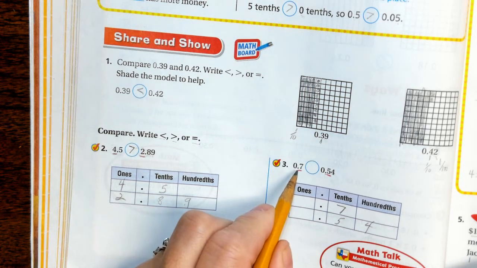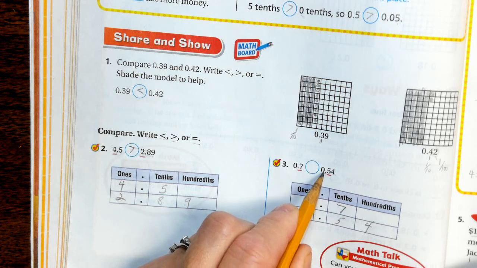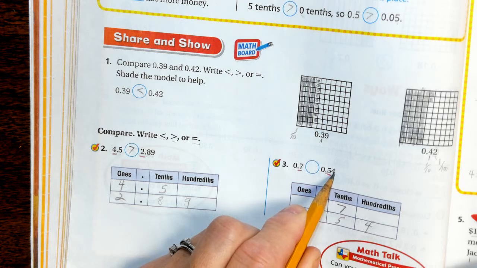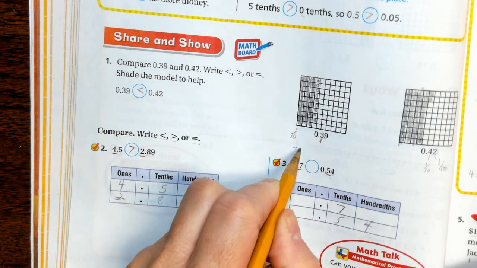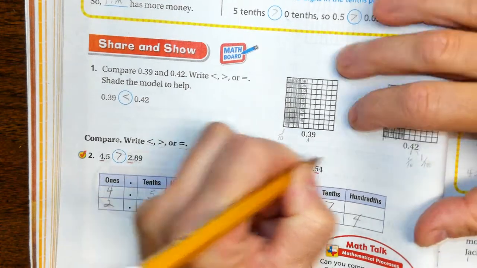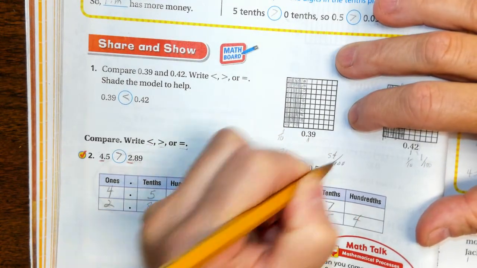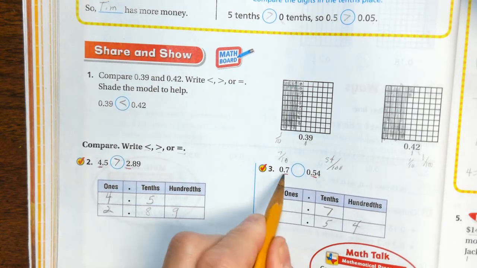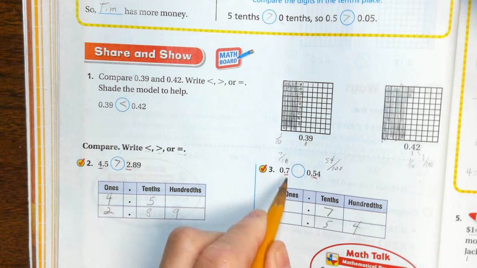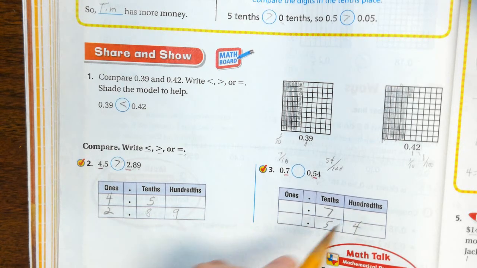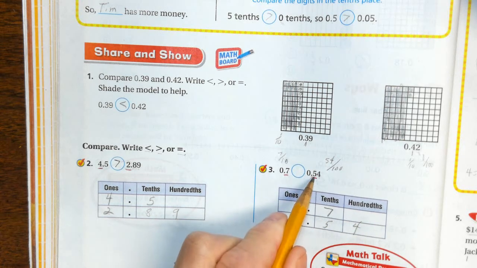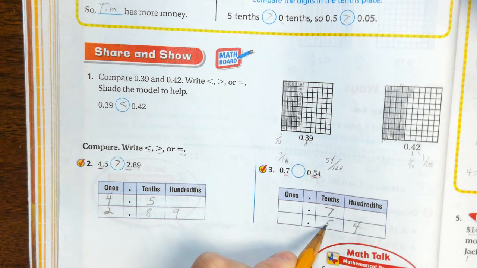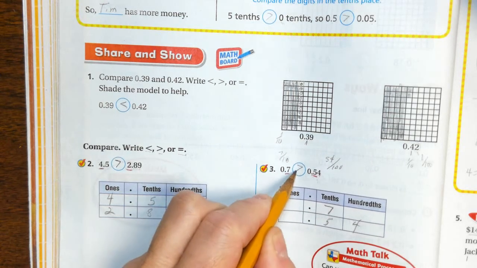And number 3, we are comparing 7/10 to 0.54, or 7/10 compared to 54/100. Well, the tenths is the largest place value that we have. So this is 7/10, and they don't have anything in the hundreds. That doesn't matter. We have 5/10 here, and they have 4/100. But the 7 is bigger than the 5. So we put greater than.